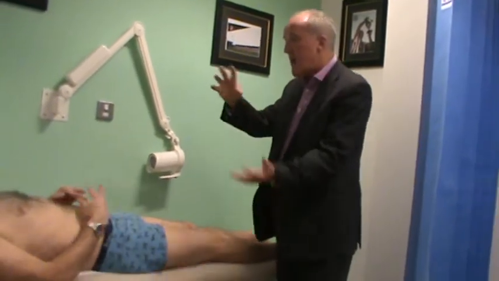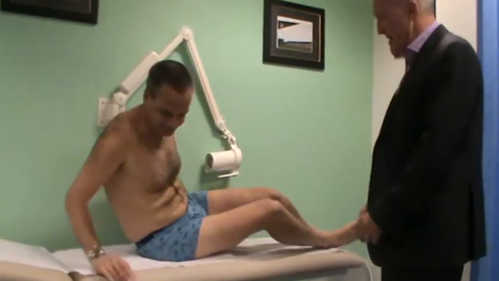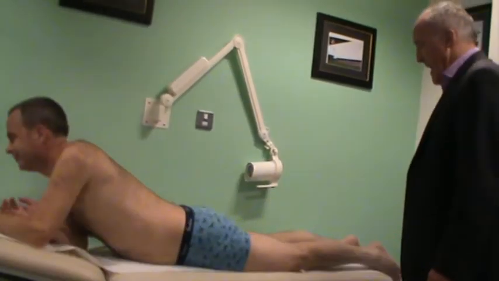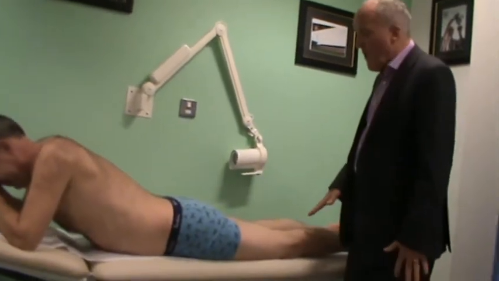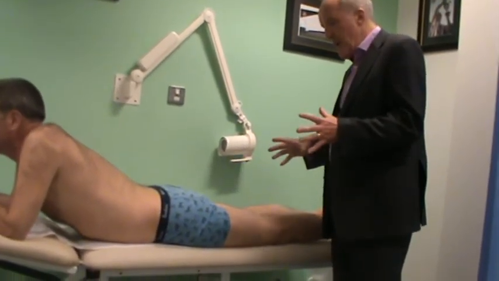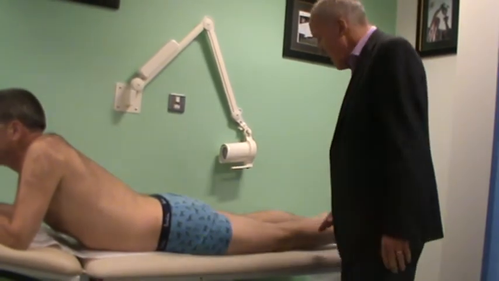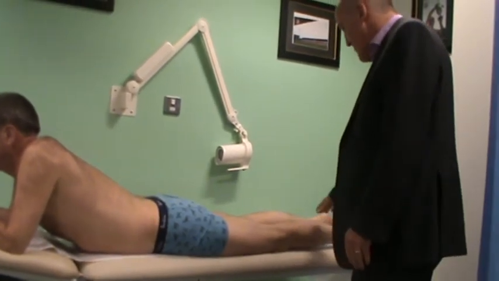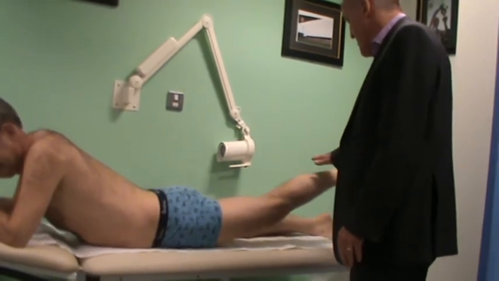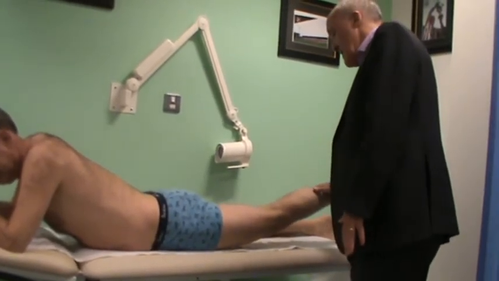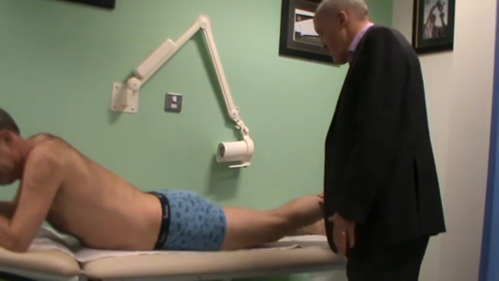Could we get you to lie on your tummy, please? As we mentioned, to assess for any problems with their hamstring, which is concerned with extension of the hip, we get the patient to raise their leg. If you raise your leg up, don't let me push your leg down. That will assess for any hamstring problems.